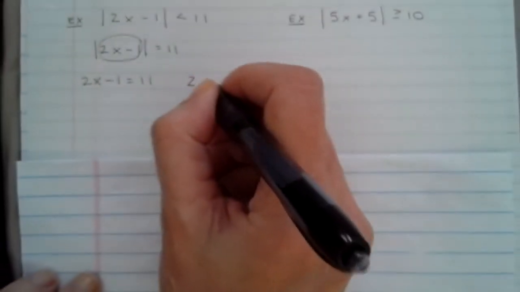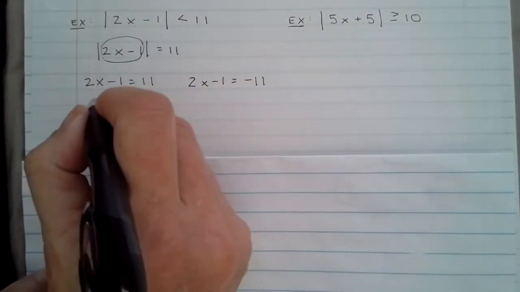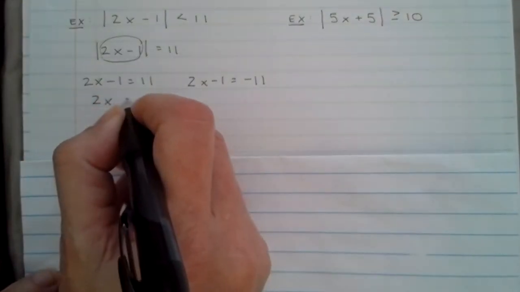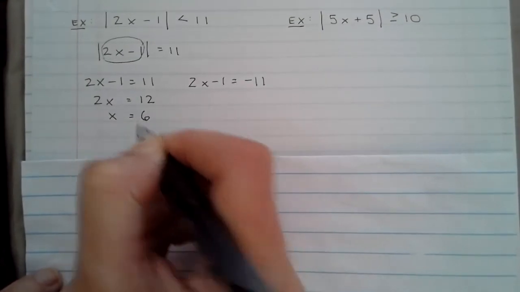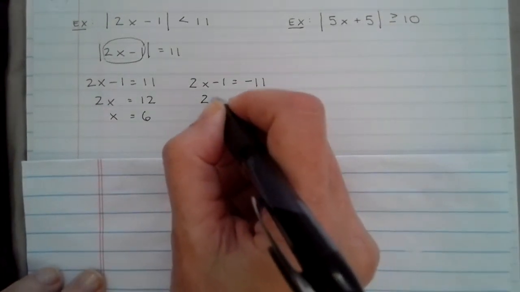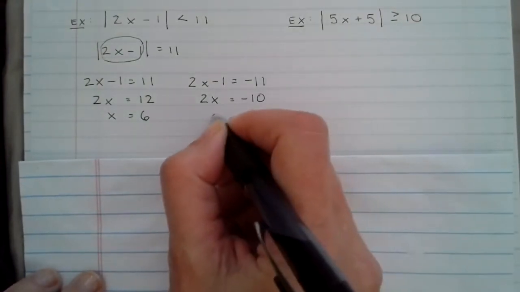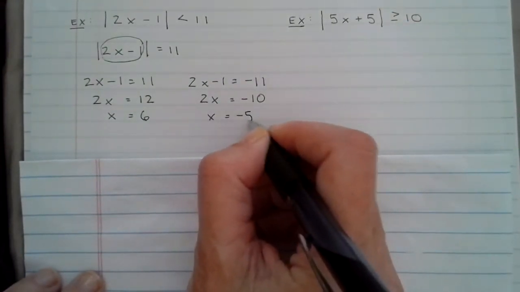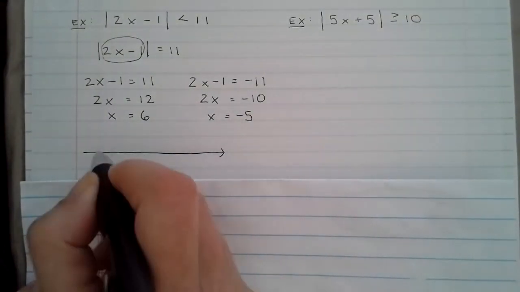All right, so I know that whatever this sums up to, if it's 11, the absolute value will be 11, and also if it's -11, its absolute value will be 11. And I'm going to take a minute to solve these problems, adding 1 to both sides, dividing by 2. Adding 1 to both sides, that's going to be -11 plus 1 is -10. And dividing by 2. Okay, so what I found was 2 endpoints.